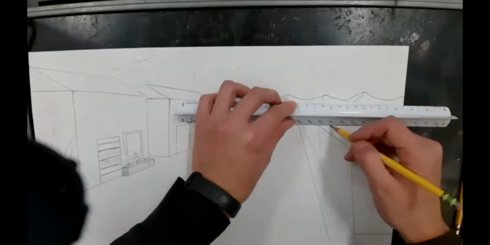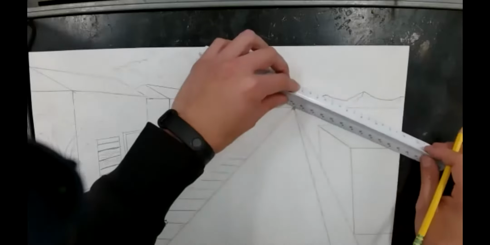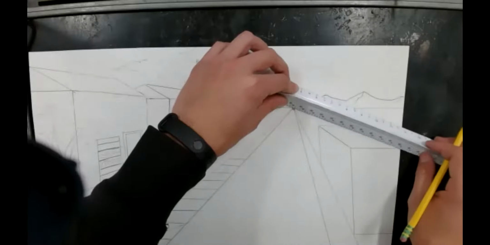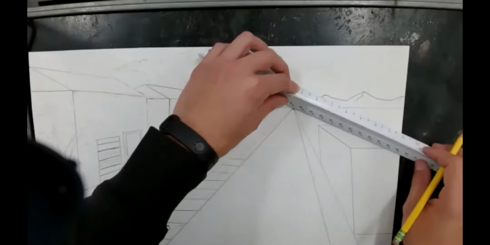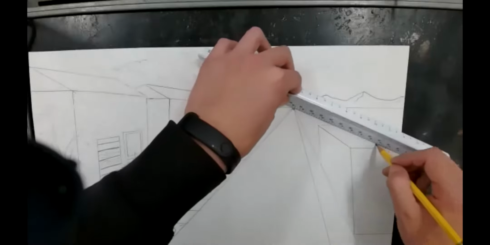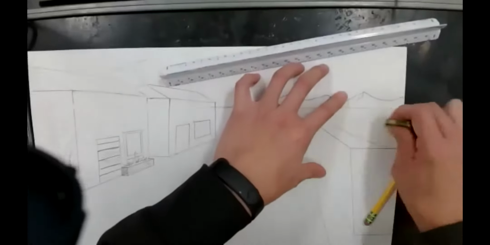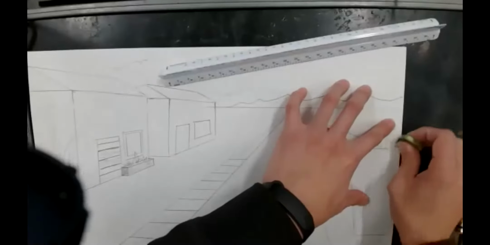So I'm going to make this a light line and connect this. Wait, no. Let me erase some lines. I decided to change it up.